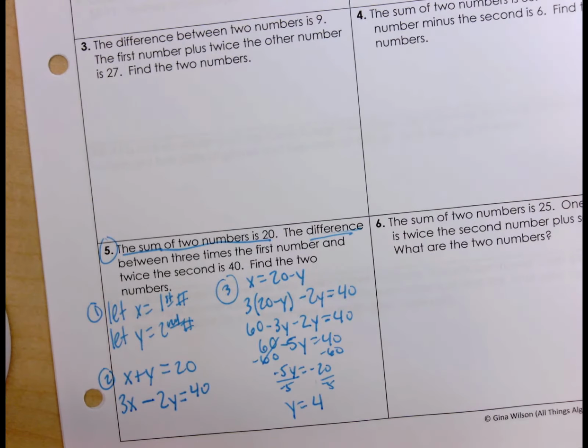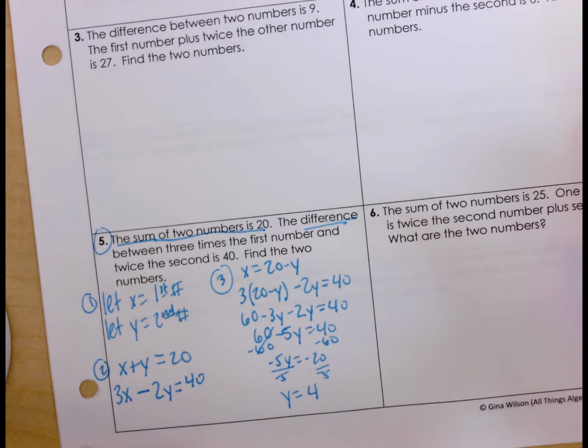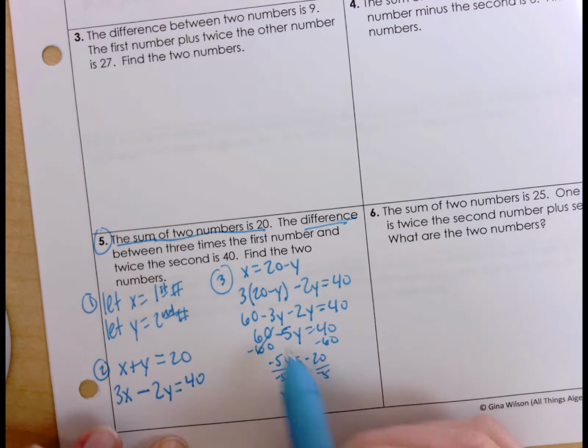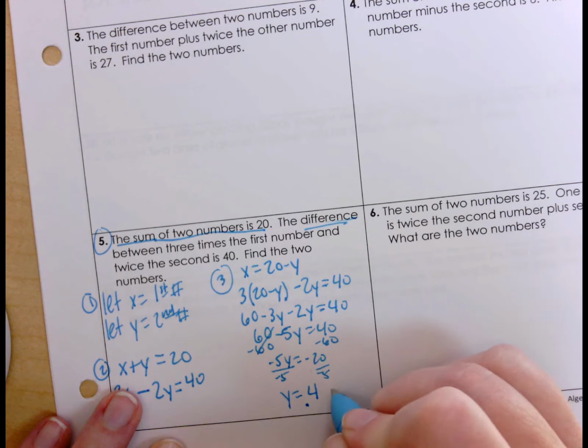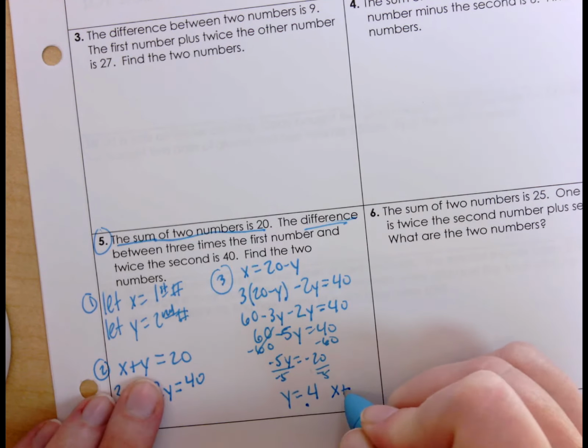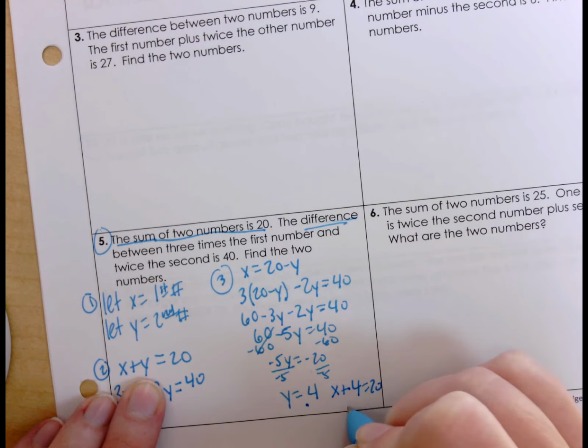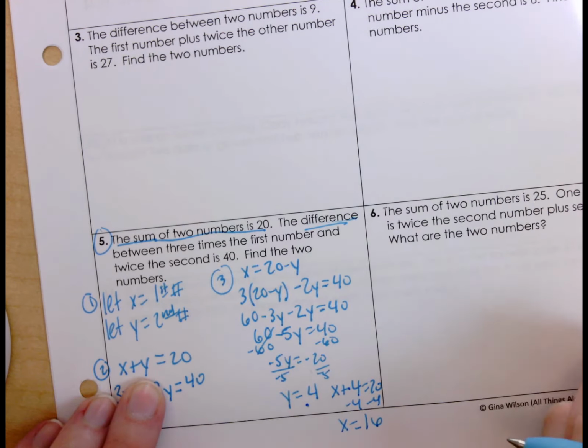Okay, so on these you're probably going to need some extra paper because you don't really have a lot of room here, so notebook paper might be helpful for this. All right, second thing we're going to do is take this value and plug it back in to find x. So x plus, and instead of y we're going to use 4, is 20. And so to find x we subtract the 4 and we find that it's 16.